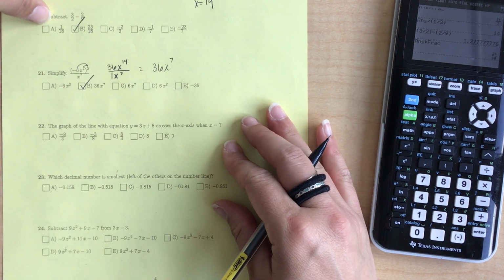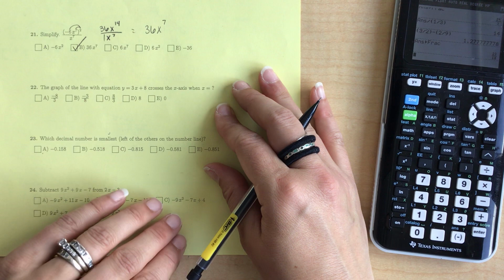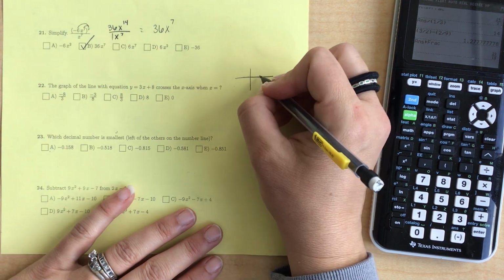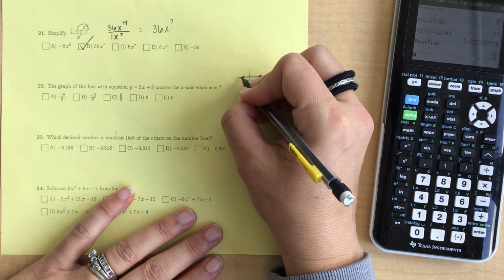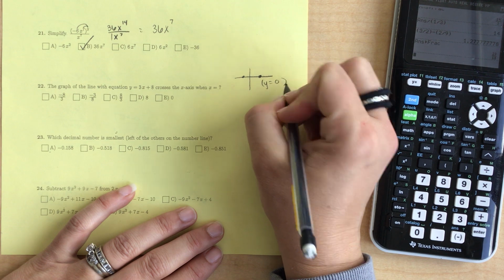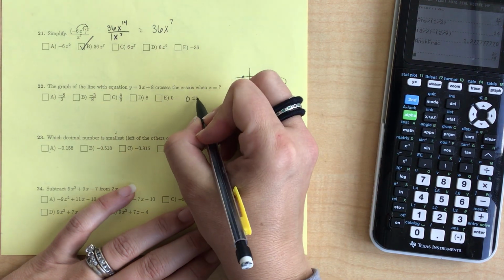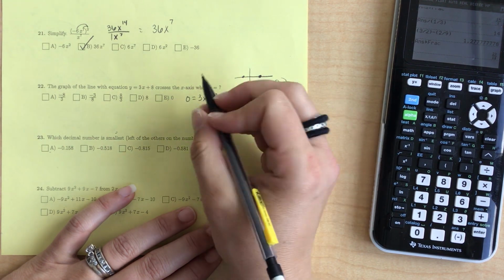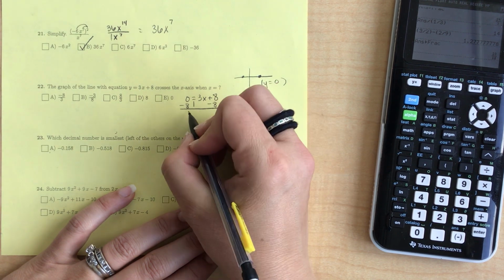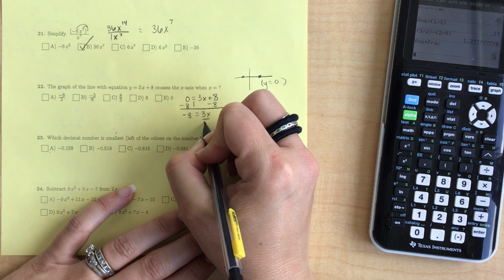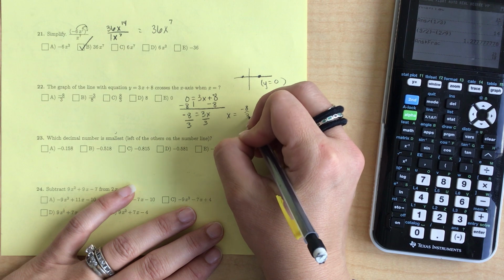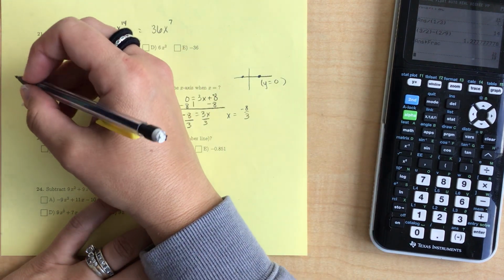22, the graph of the line with the equation y equals 3x plus 8 crosses the x-axis when x equals. All right, so think about it. If we cross the x-axis anywhere on the x-axis, then our y is going to be 0. So I'm just going to plug in a 0 for y here. So subtract 8 from both sides. So negative 8 equals 3x divided by 3. So then my x would be negative 8/3. So the correct answer for 22 is A.